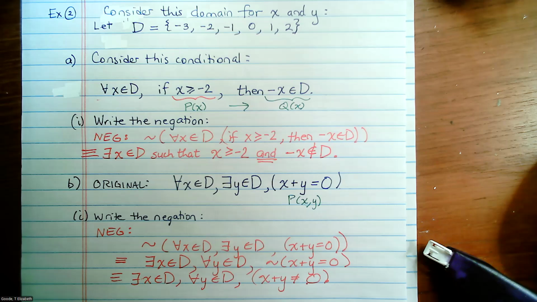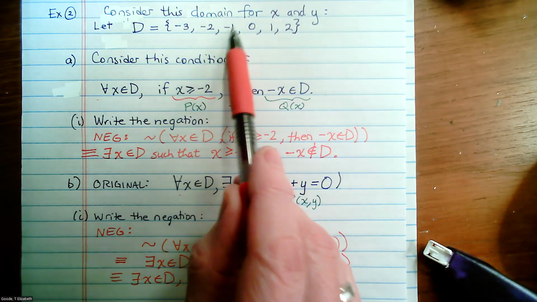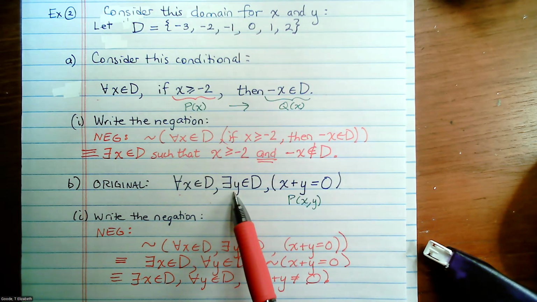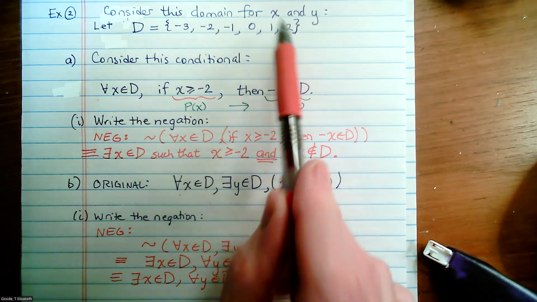I think the original is false. Why? Because the values don't appear to meet the criteria. Yeah, you're right. Can you give me a value in particular that doesn't seem to have a y that exists? Because the original says for every single x in D, so you can go one by one and look at them. For each one of those, we should be able to find a corresponding partner, in some sense, y, that will make this true. And y's got to live in this set D as well.